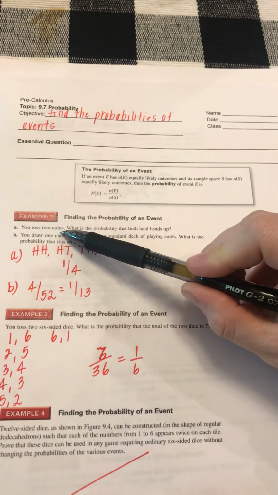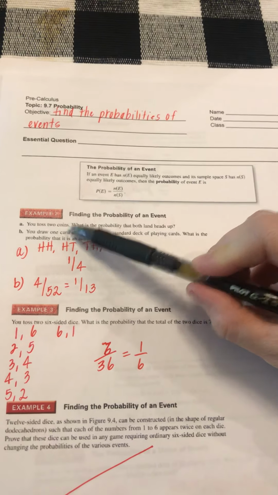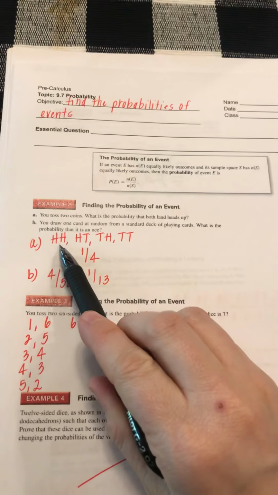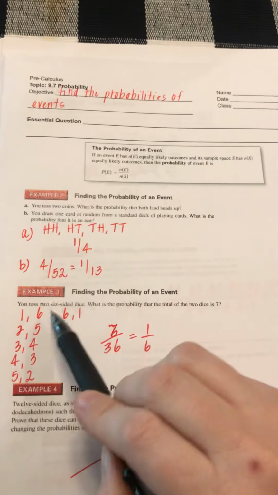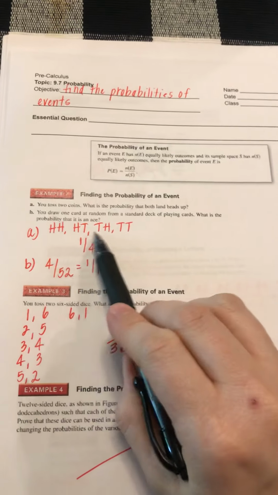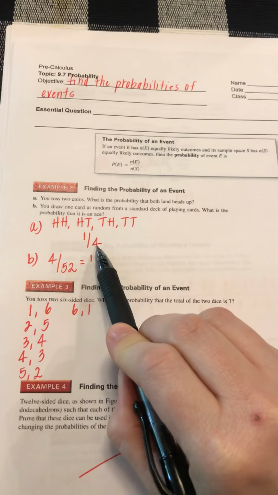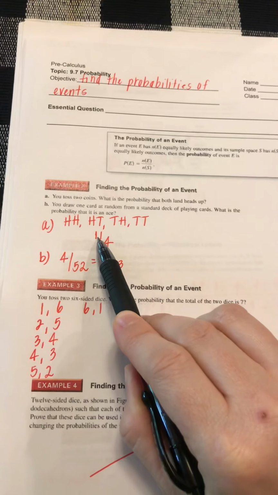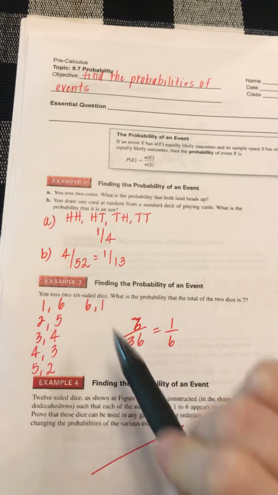So example 2, you toss 2 coins. What is the probability that they both land heads up? So they could both be heads up. I could have heads tails, I could have tails heads, or I could have tails tails. So I have 4 options in my sample space. Only one of them has heads both times. So 1/4 is my probability.